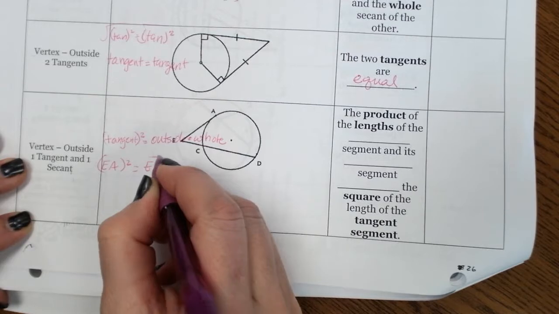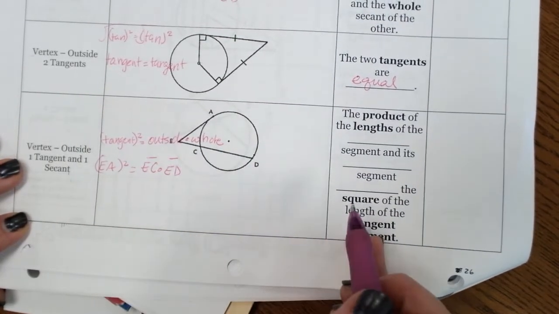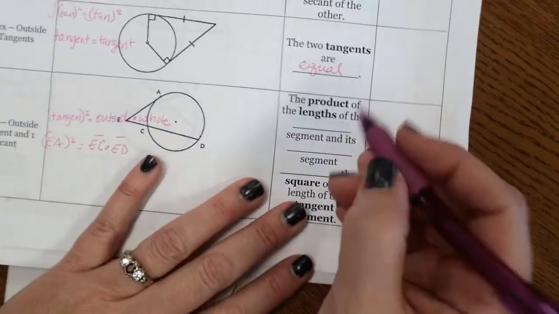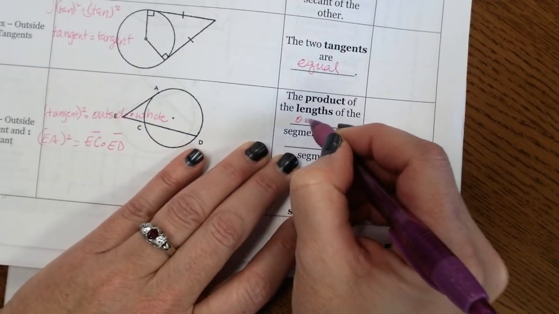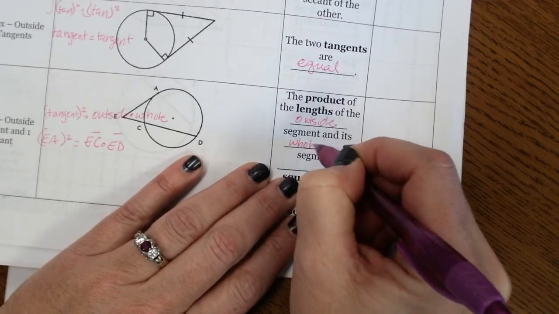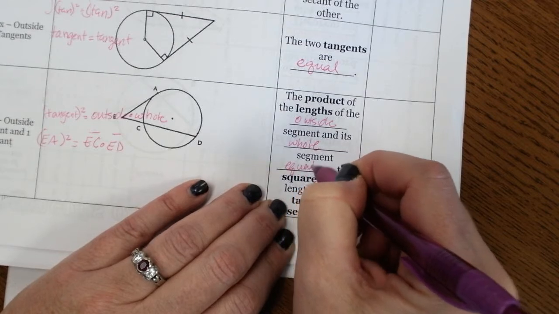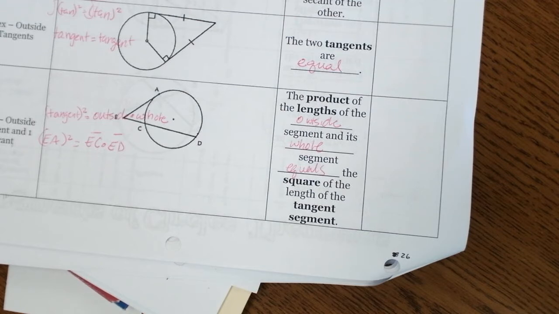And don't forget, sometimes to find ED, you have to add EC plus CD. So the product of the lengths of the outside segment and its whole segment equals the square of the length of the tangent segment. In my next video, I will go and try to do some problems for you.